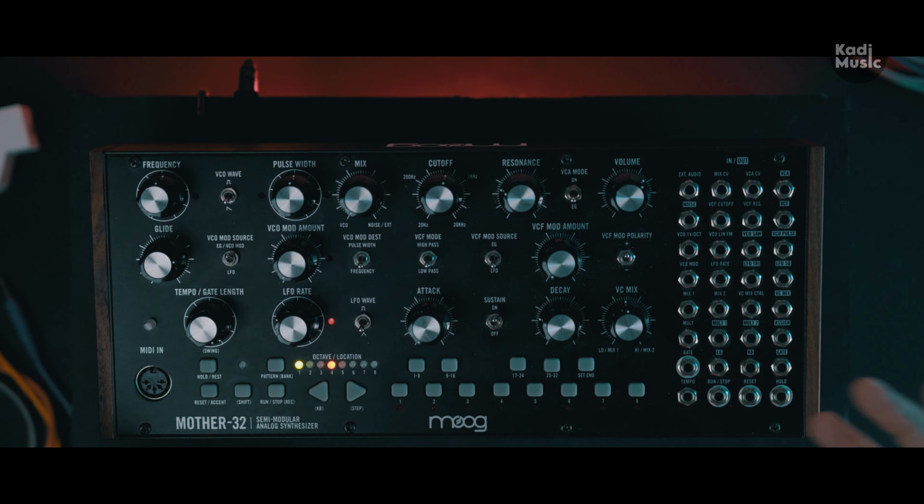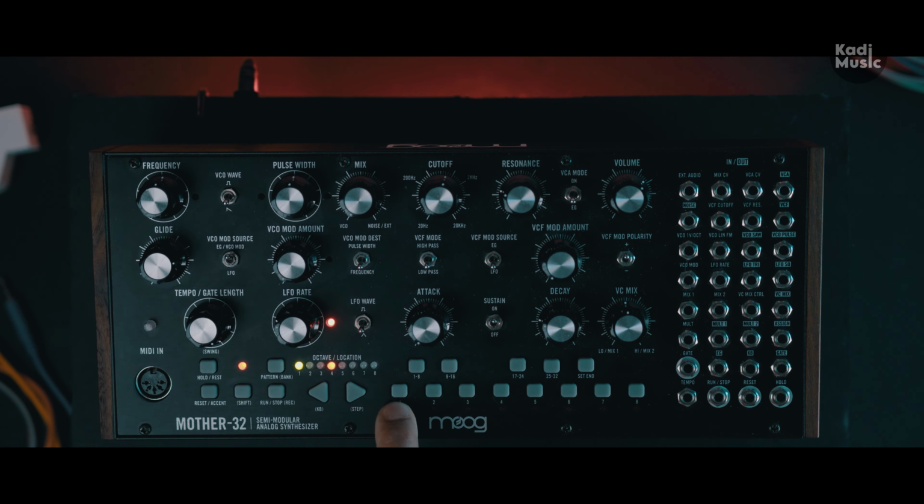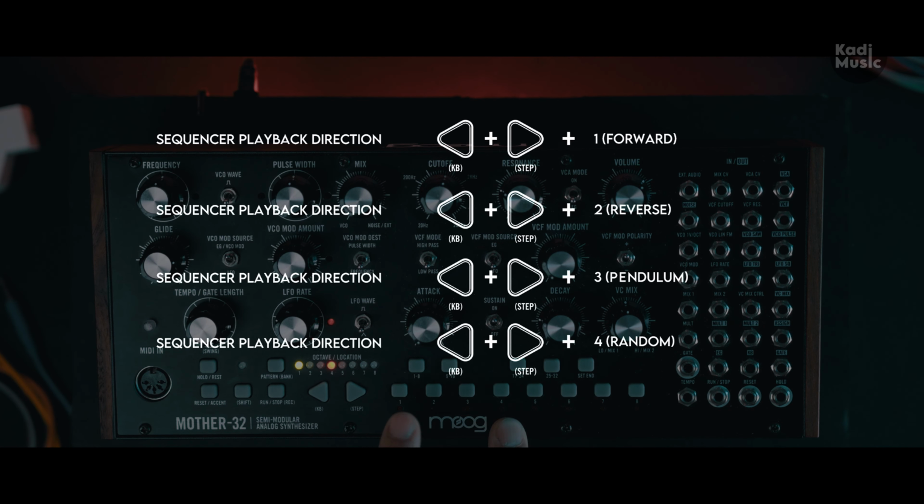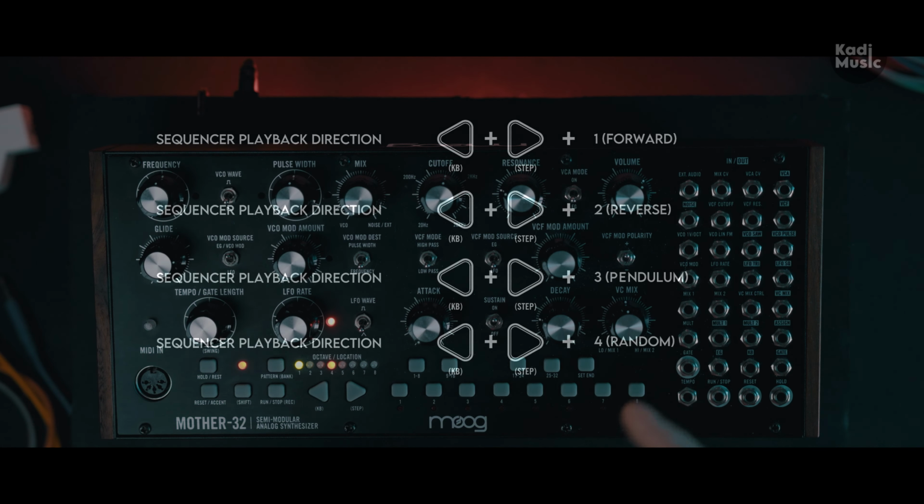Another fun thing to play with is the sequencing playback direction. You can access it by pressing KB and step, those two buttons, and then you have an option for the direction between 1 and 4, 1 being forward, 2 being reverse, 3 pendulum, and 4 being a random sequence. So let's hear it.